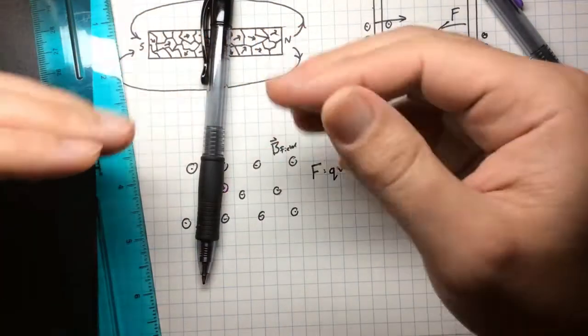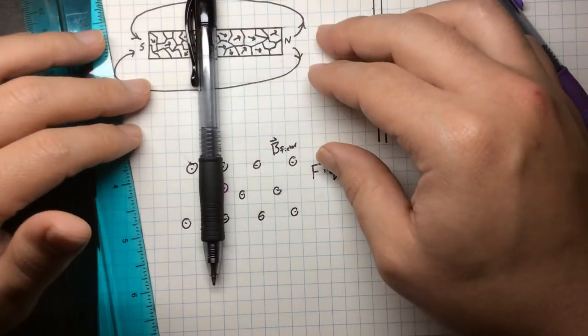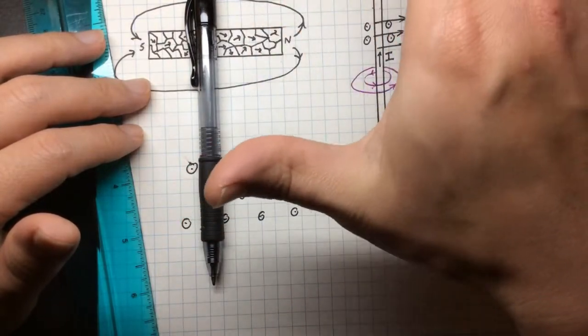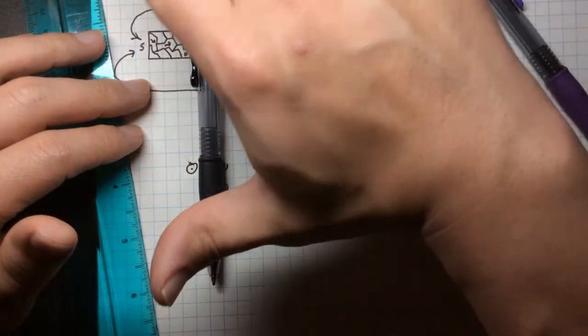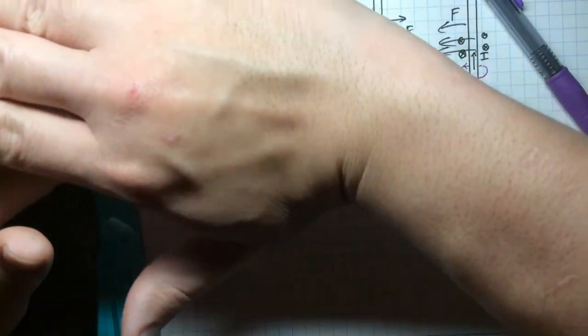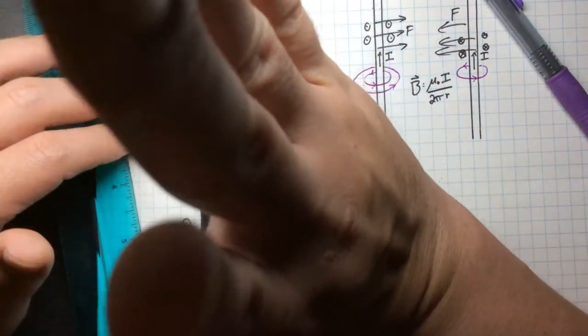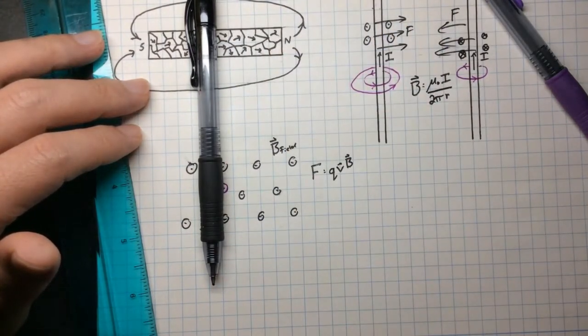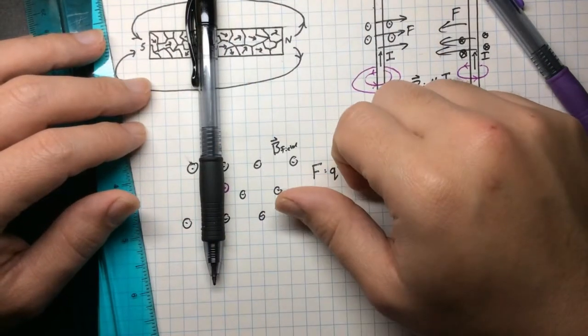So this charge is moving down, what would happen to it? You're going to take your right hand, and remember, your thumb is the direction of motion of the charge. That's going to be going straight down. I shouldn't have chosen down. And then your fingers are going to go in the direction of the field. It's coming out towards the camera. And so I'm going to have a force on this charge that's going to be pointed to the left.